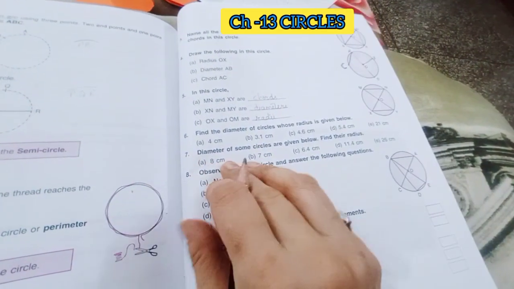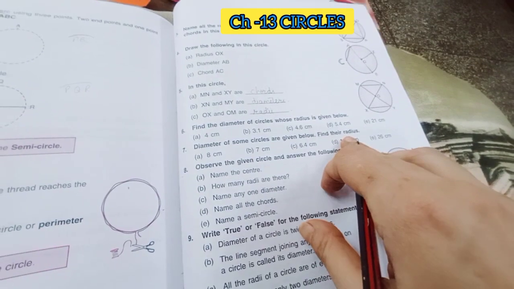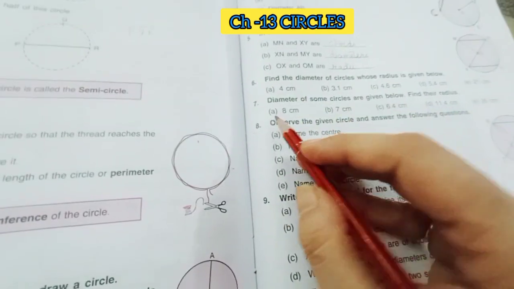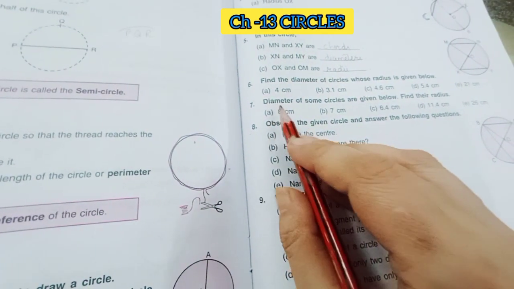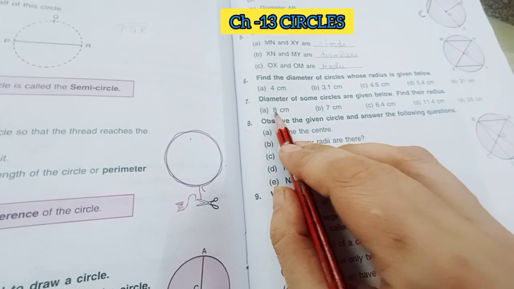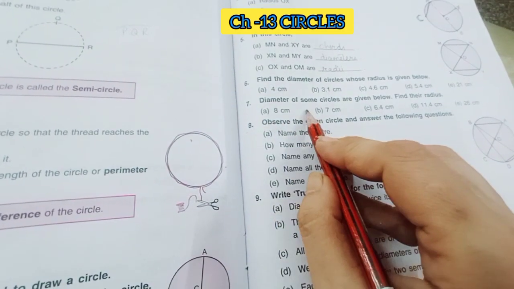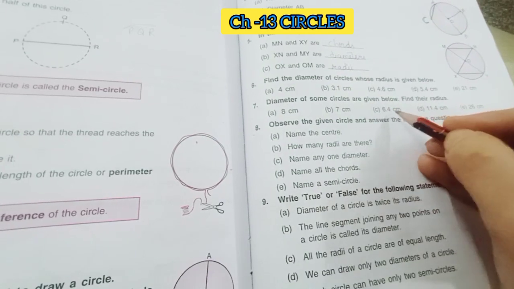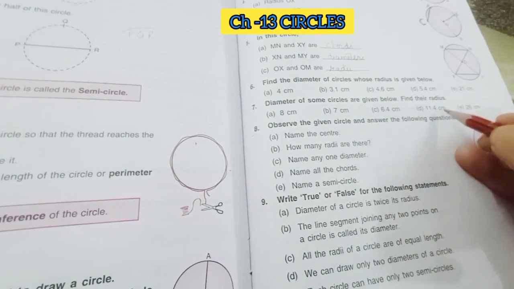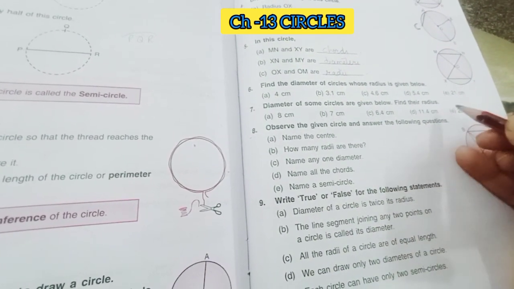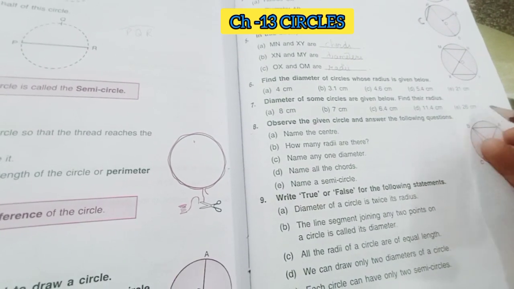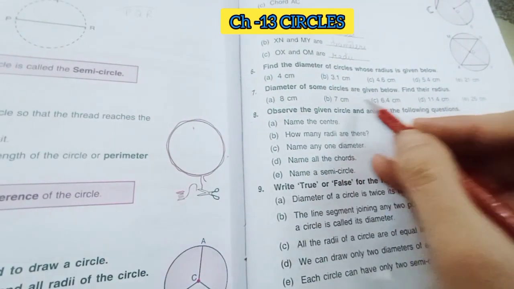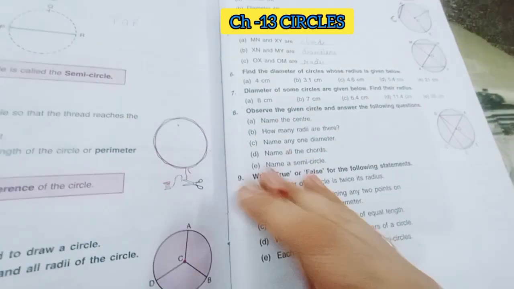Now diameters are given and you have to find the radius. So what will we do? We will half it. We will divide it by 2. So if diameter is 8, then radius will be 8 by 2 means 4 centimeter. Here 7 by 2 centimeter. Then here 3 by 2 centimeter. Here 5.7 centimeter divided by 2. Here 13 centimeter. So we get the radius by dividing the diameter by 2.